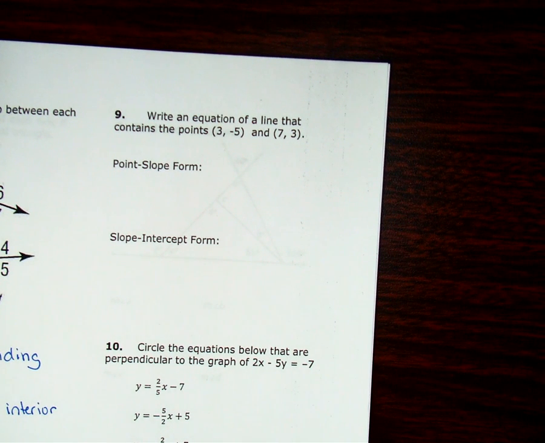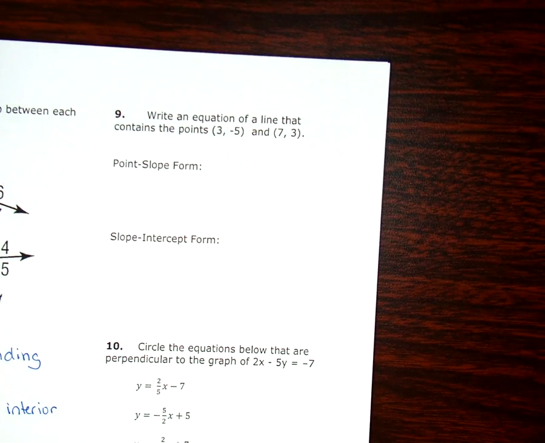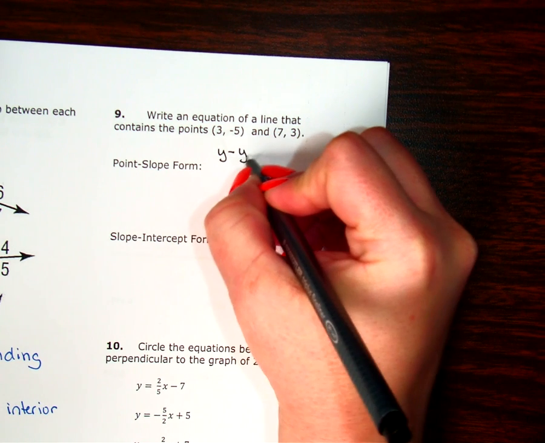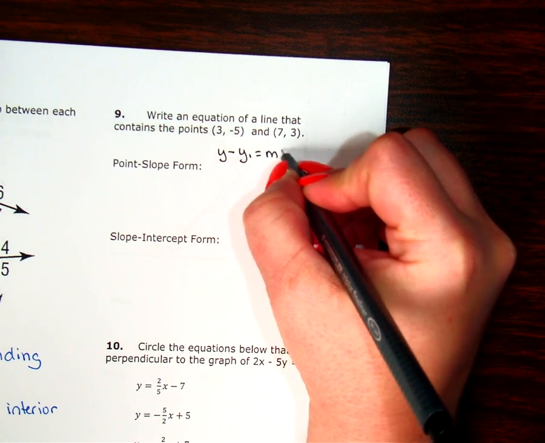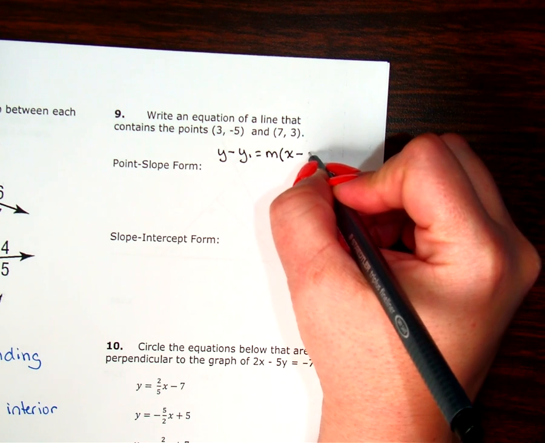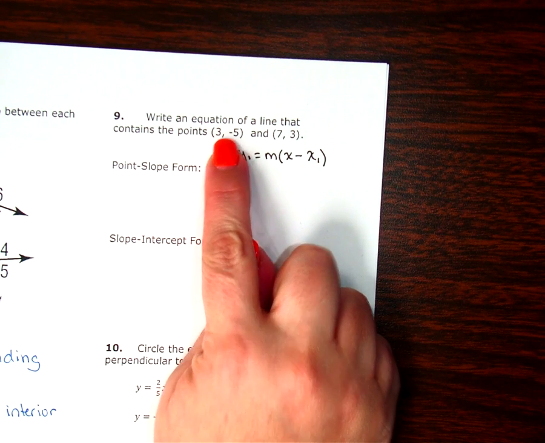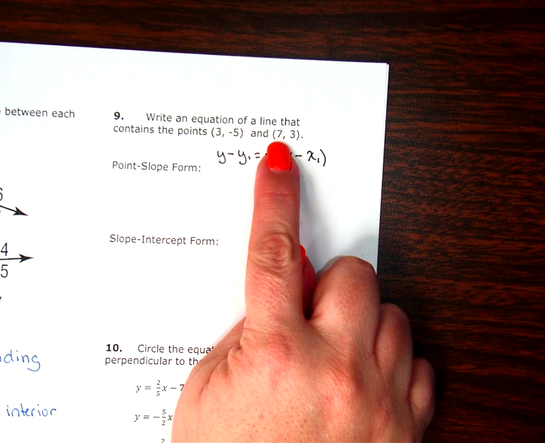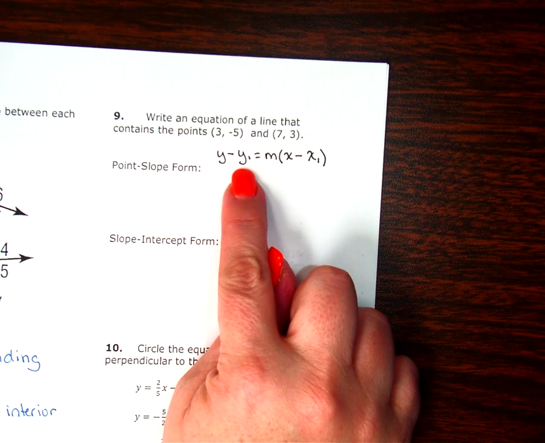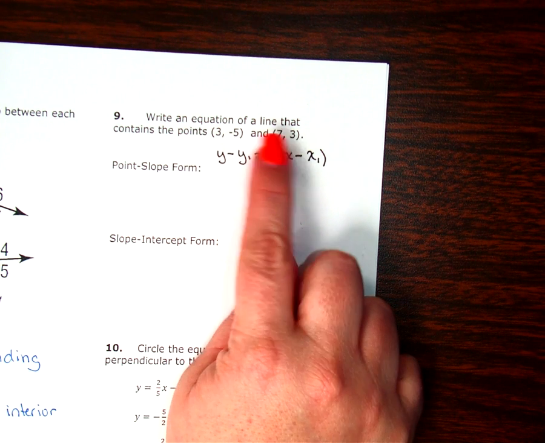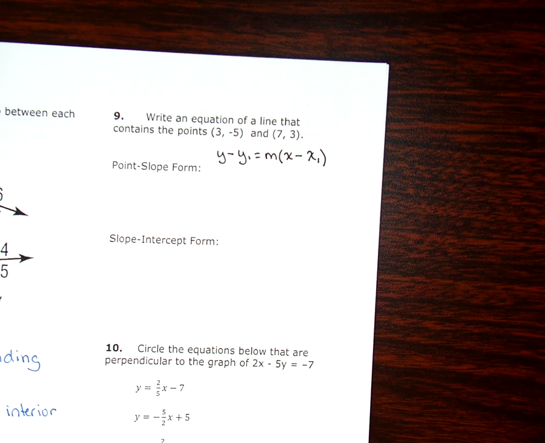Number 9, write an equation of a line that contains the points 3, -5, and 7, 3. And the first one wants it in point slope form. So remember, our point slope form is y minus some y value that's given to me equals the slope times x minus some x value given to me. Okay, so I have 2 points, 3, -5, and 7, 3. And I can tell that I am looking at a y1 and an x1, and I have 2 y values and I have 2 x values. So I just pick whichever one I want to pick.